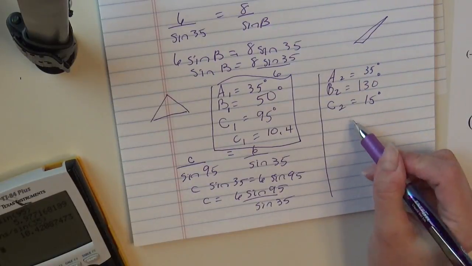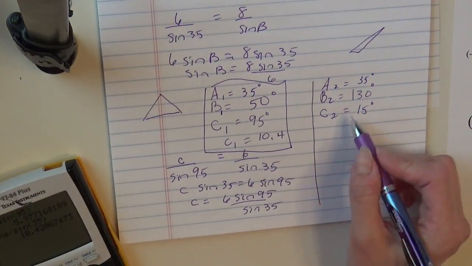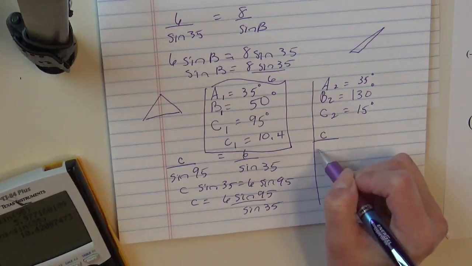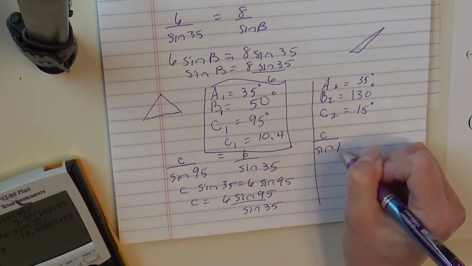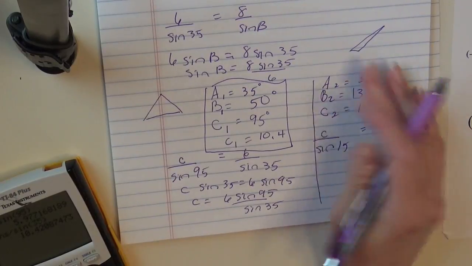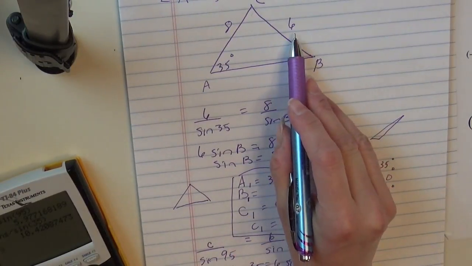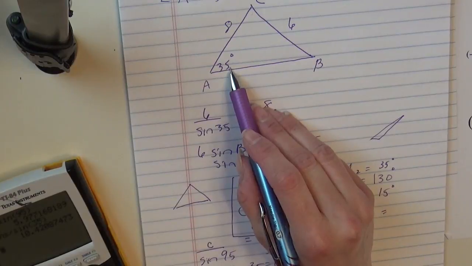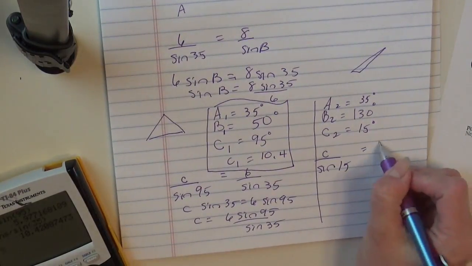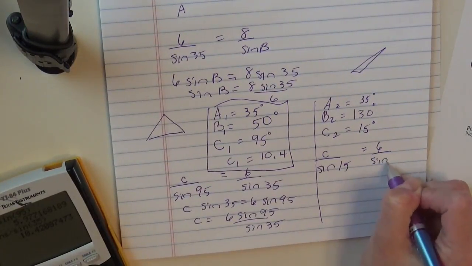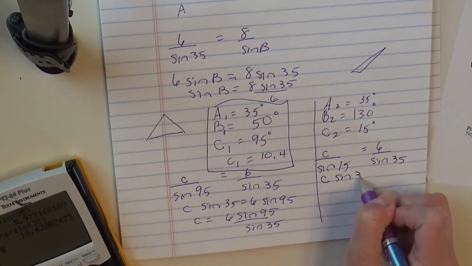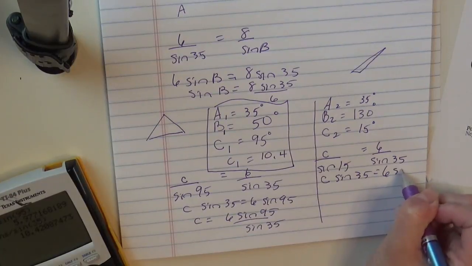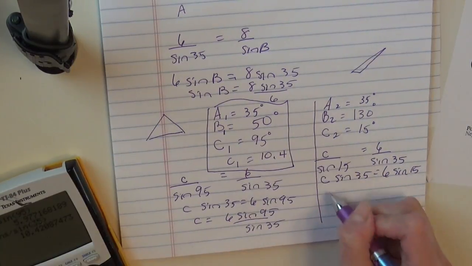And do the same thing for triangle 2. So side C over the sine of our angle C, 15, equals, and then you can go back and do side 6 over sine of 35 degrees. Cross multiply. Divide by sine of 35.